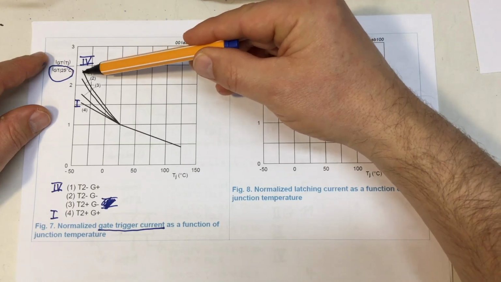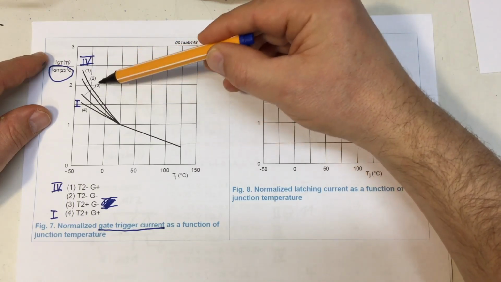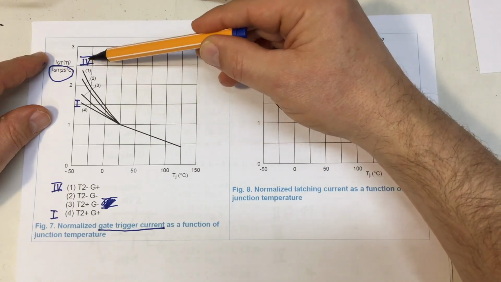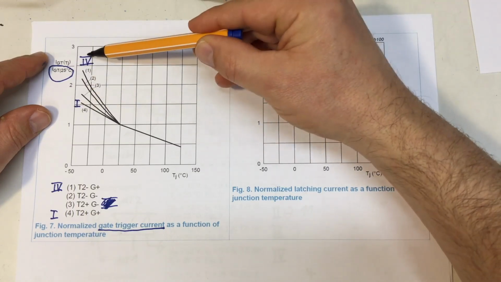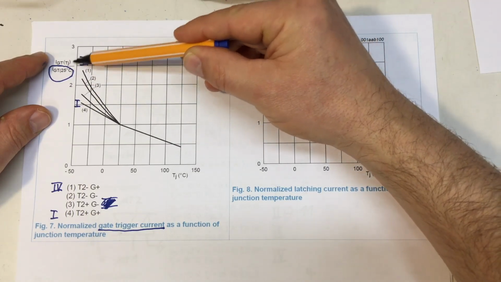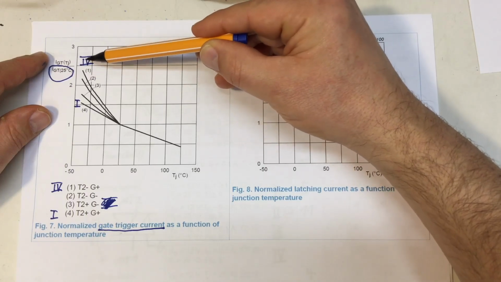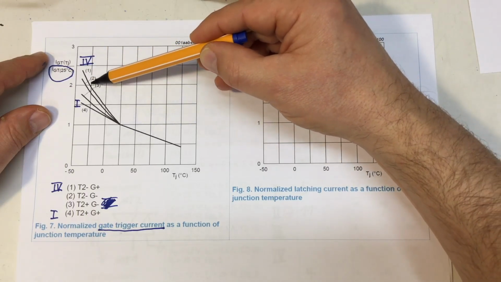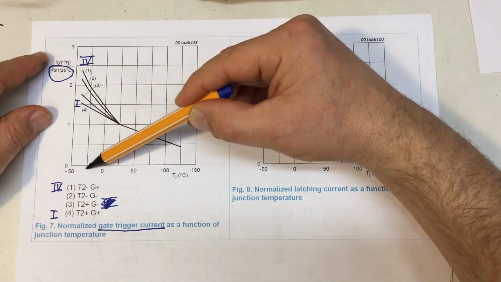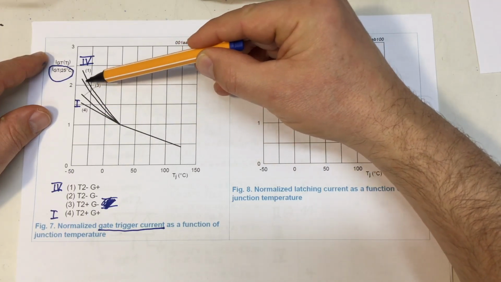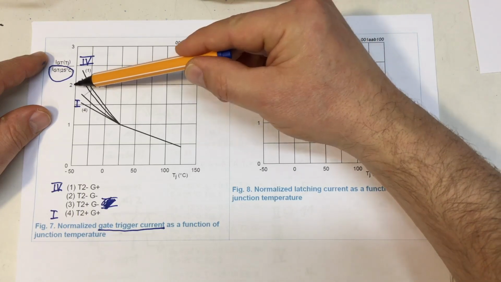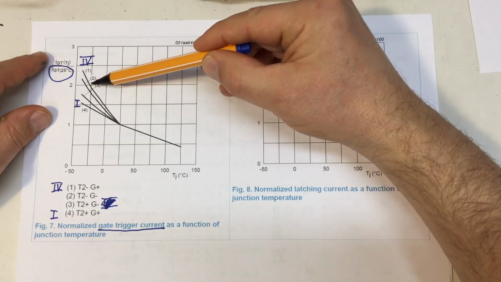That curve 1 and that numbering here doesn't correspond to our quadrants. Curve 1 corresponds to our fourth quadrant, our worst case. At minus 25 degrees C, you need to apply double the trigger current to get that thing on.